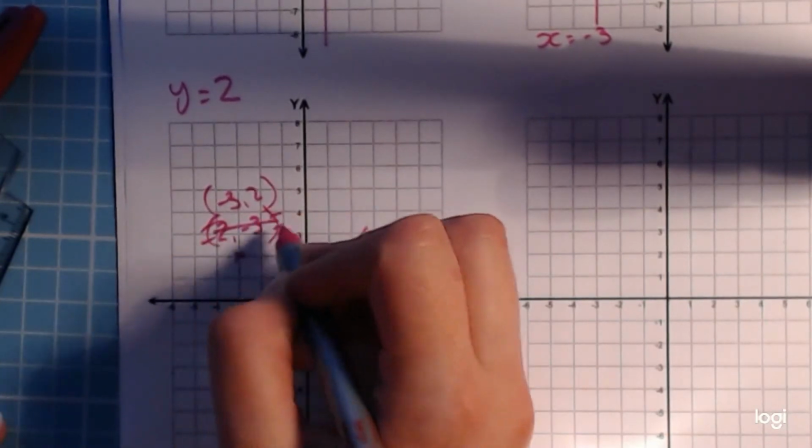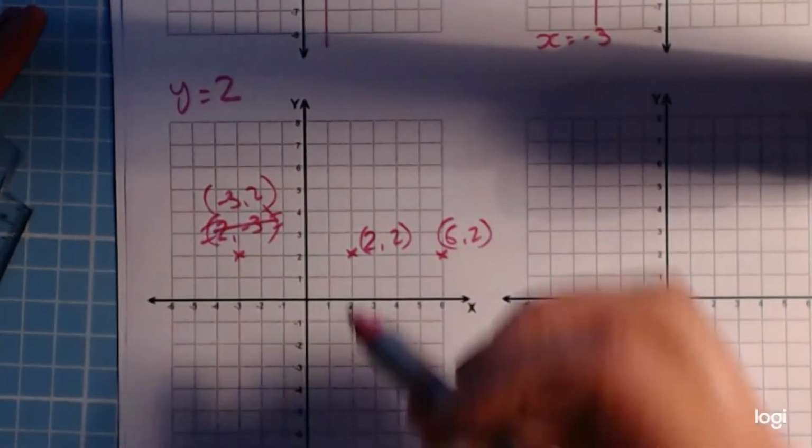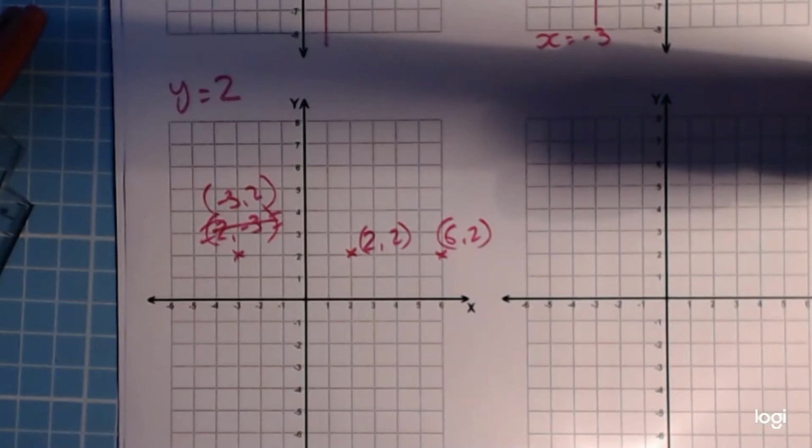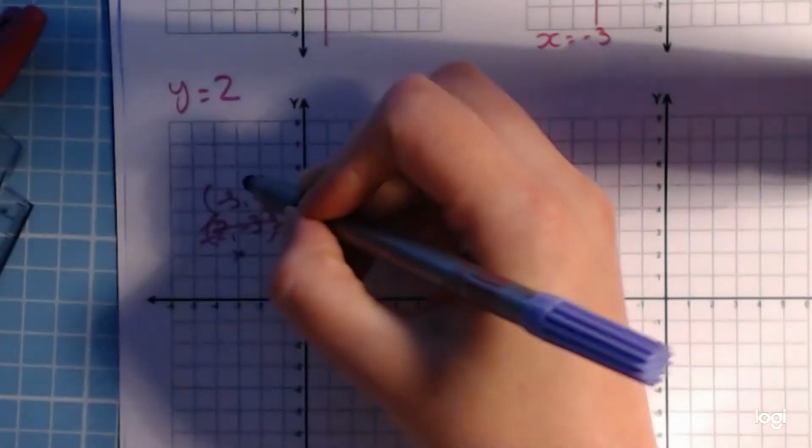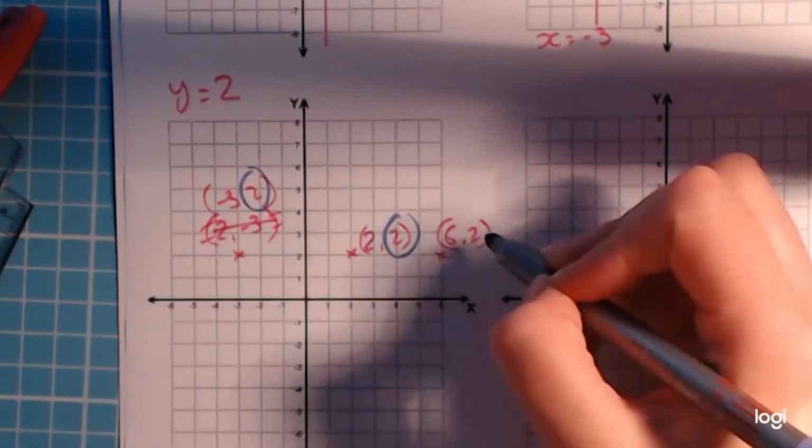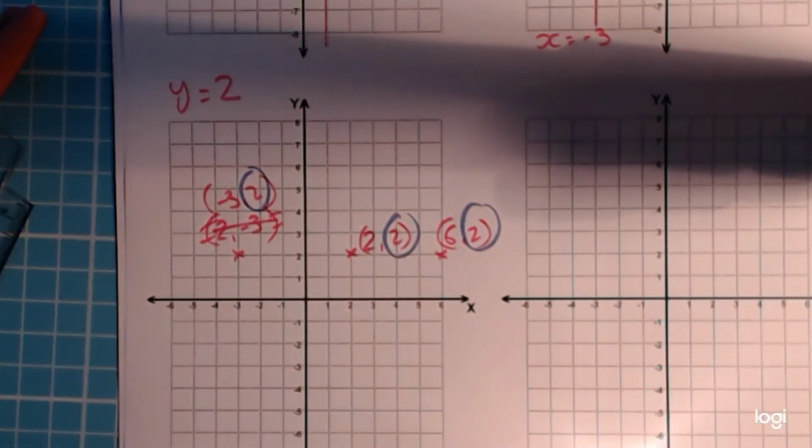And this is what I mean. It's so easy to slip up on these. And here we've got, I'll pick another colour to point these out a bit. Our y coordinate is 2 on every single one of those. So that shows us the line that they're all on is the line y equals 2.